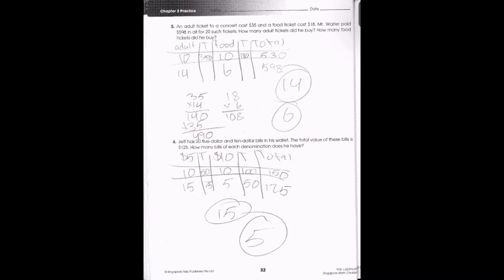And he paid $598 for 20 such tickets. So if we assume that all tickets were adult tickets, then that would have been 20 times 35, which is equal to $700.